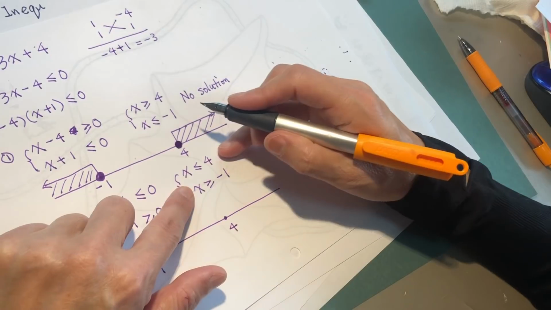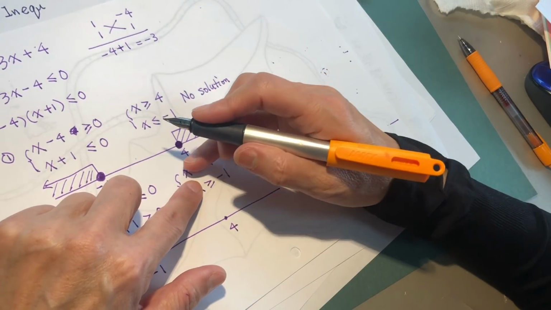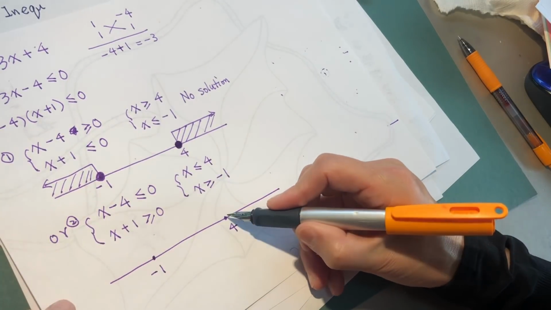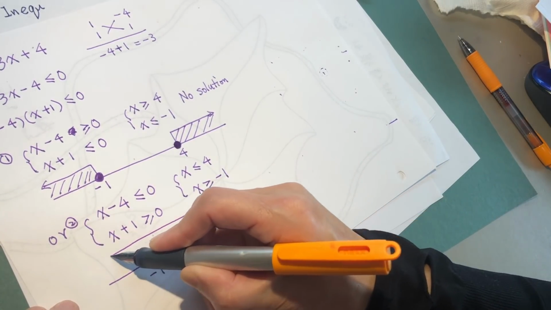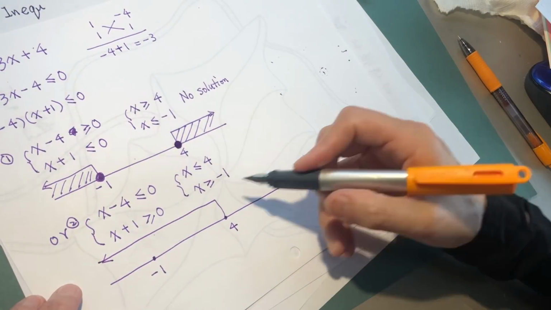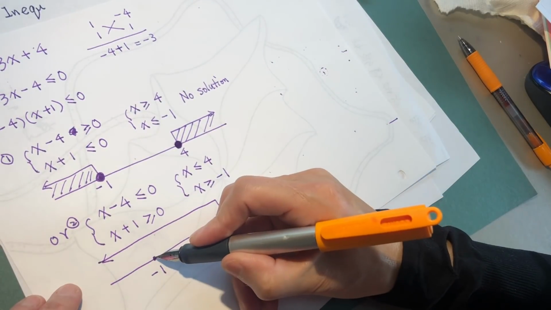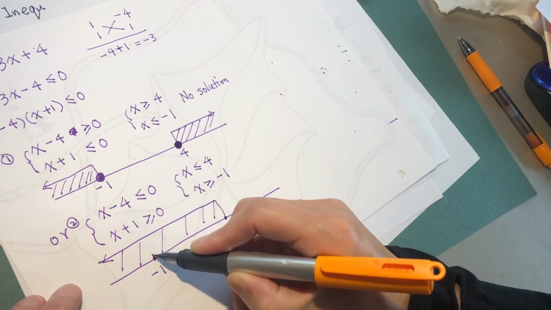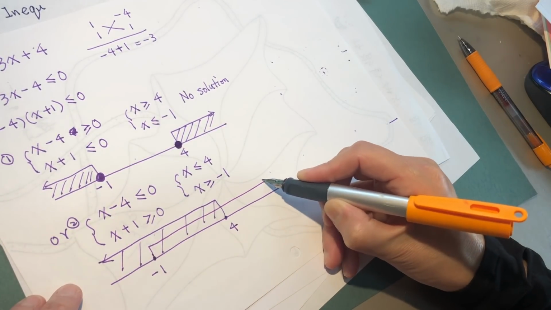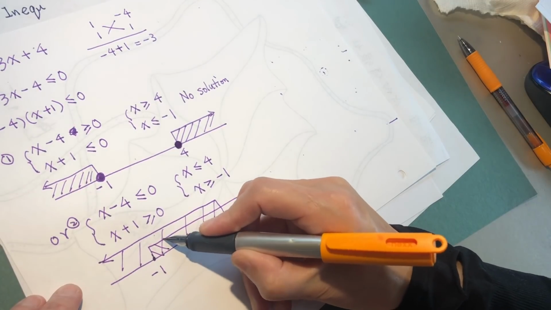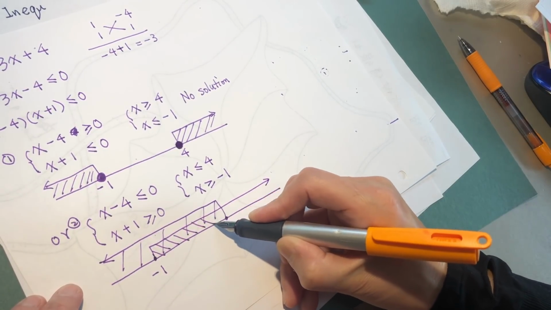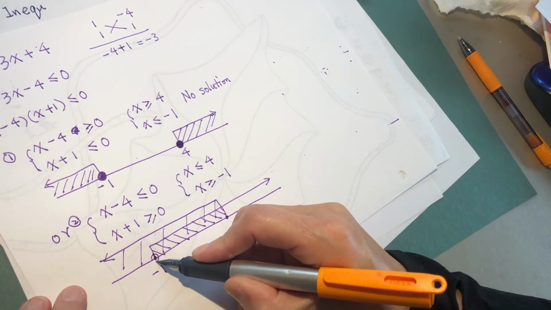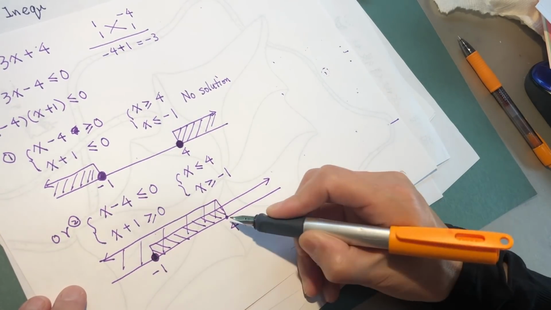So how to express the first inequality? x smaller than 4 is here. And x bigger than -1 is here. Ooh, see, they have overlapping. And this is the overlapping. And it's inclusive.